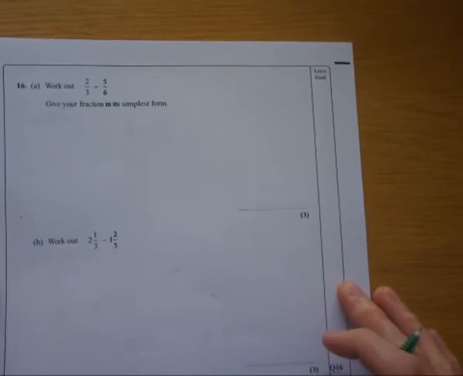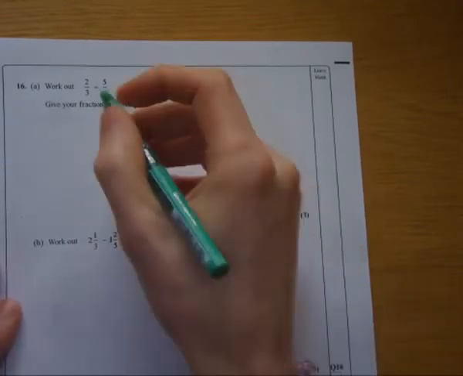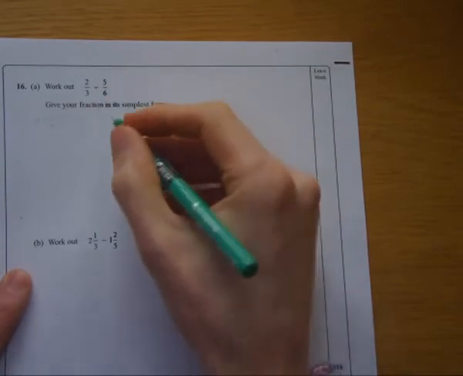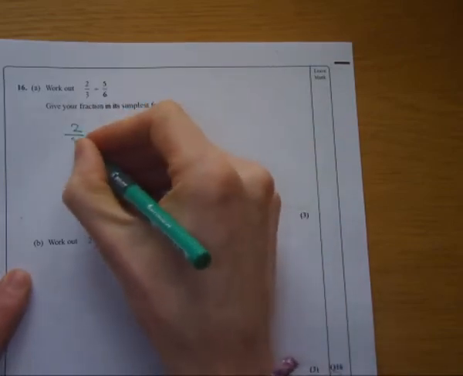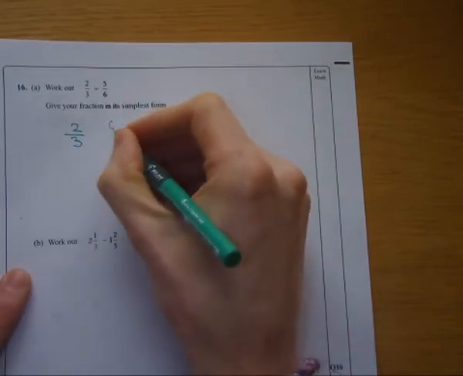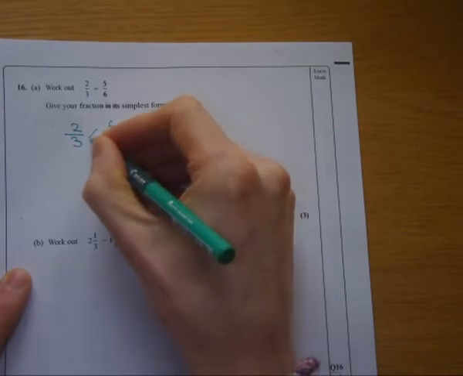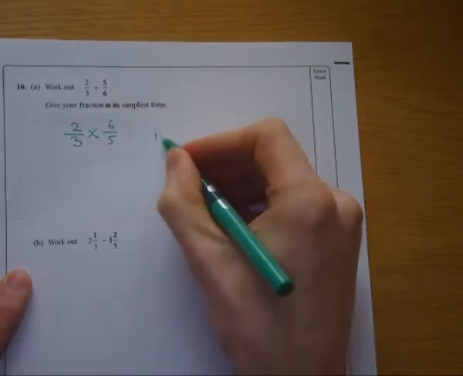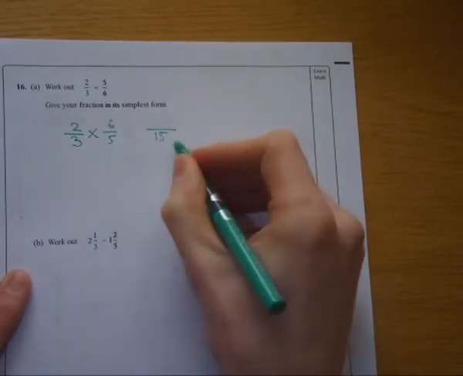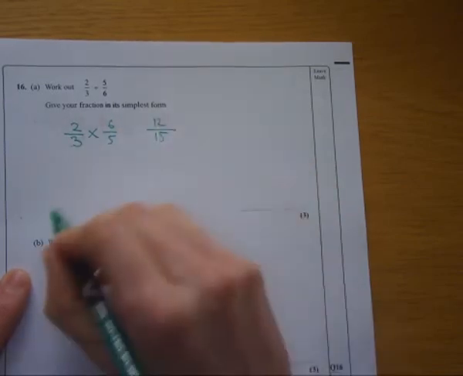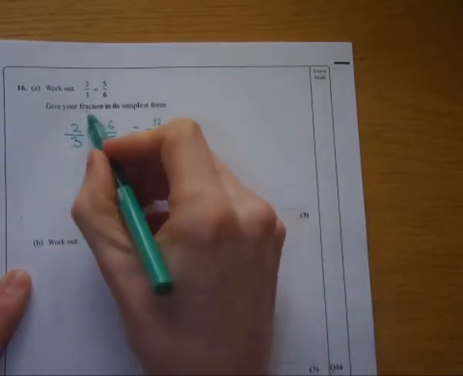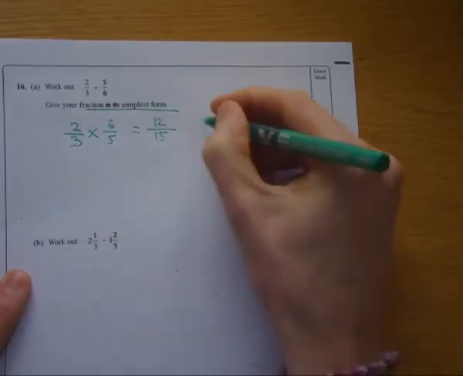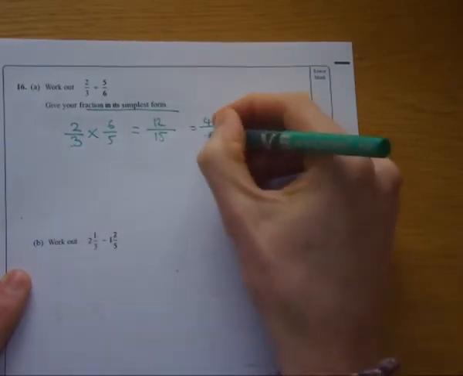Okay, work out 2/3 divided by 5/6. You might be struggling to see that on here. I'm going to use the KFC method, so keep the first, flip the second, change the sign. KFC: keep it, flip it, change it. Okay, 3 times 5 is 15, 2 times 6 is 12. That's the answer, but notice it said in its simplest form. I can cancel that, both in the 3 times table, 4 over 5.